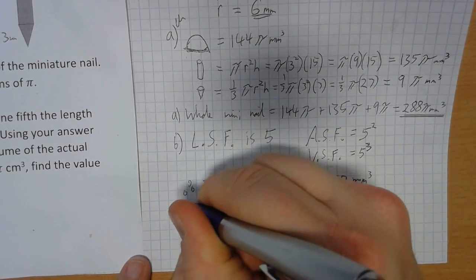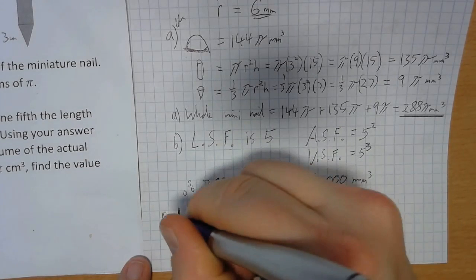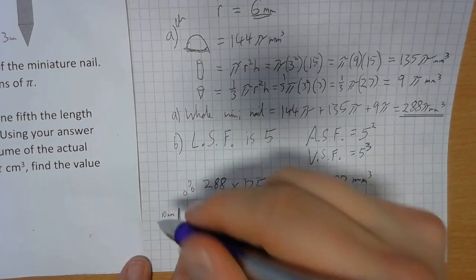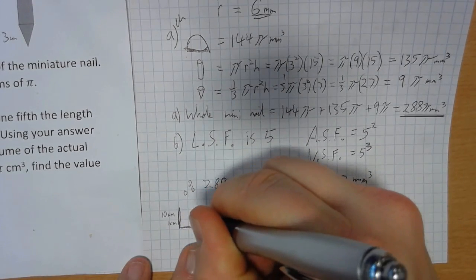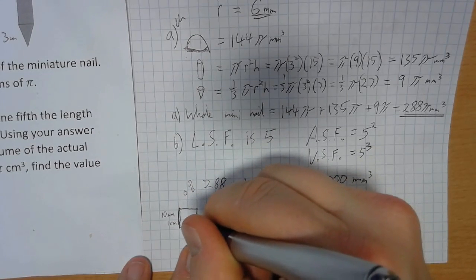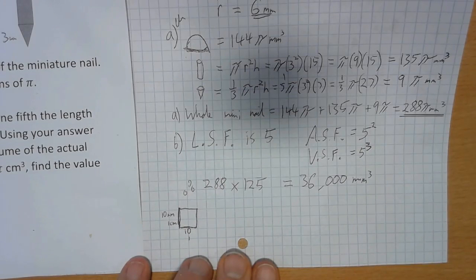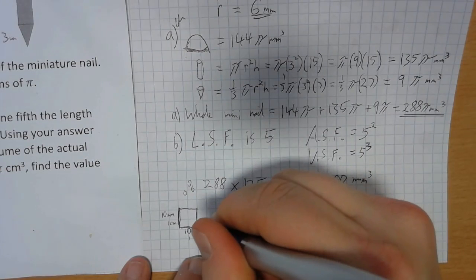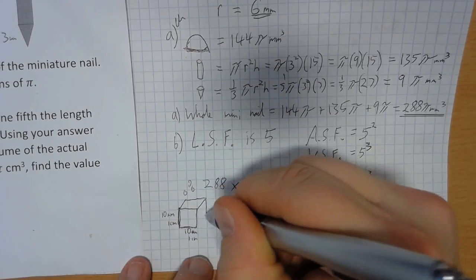Let's think about 10 millimeters. That's 1 centimeter. So if it's a length, then I'm fine. It works, but it's not a length, it's a volume. If it was a square, it would be 100th as many centimeters as millimeters squared. But it's not that, it's a volume.